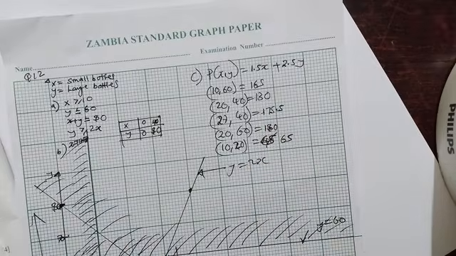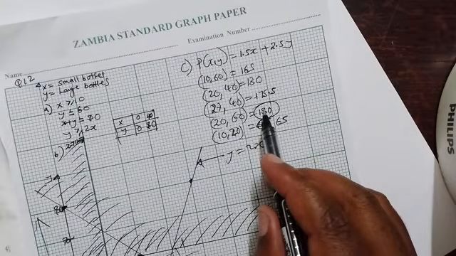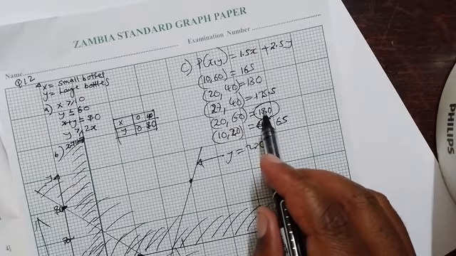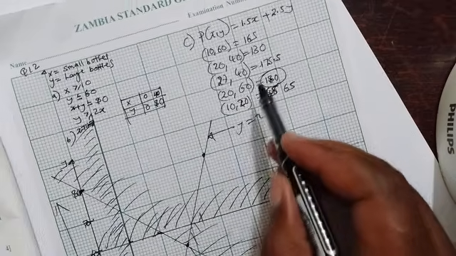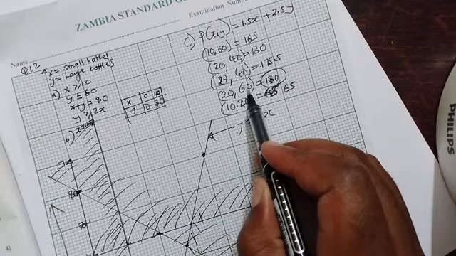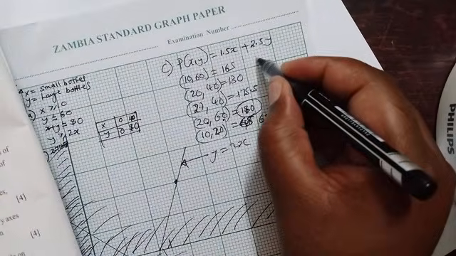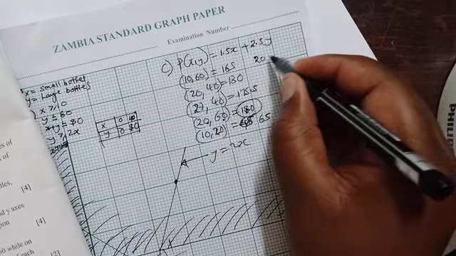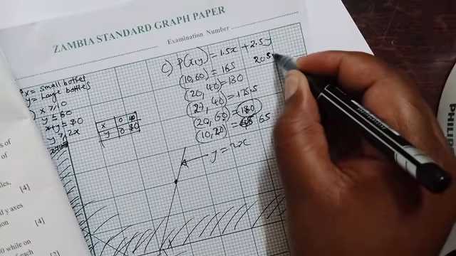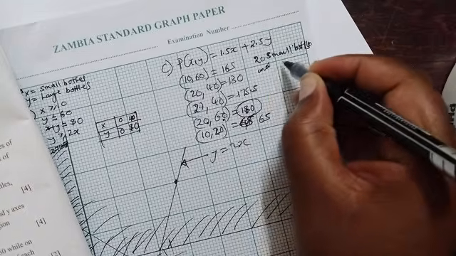Now, where do we have the highest value? Here. This is where we have the highest value, or that's where we have the maximum profit. But what combination is giving us this? 20 small bottles and 60 large bottles. So here, where we are saying how many bottles of each type can be bought to maximize the profit, we are saying we need to buy 20 small bottles and 60 large bottles.